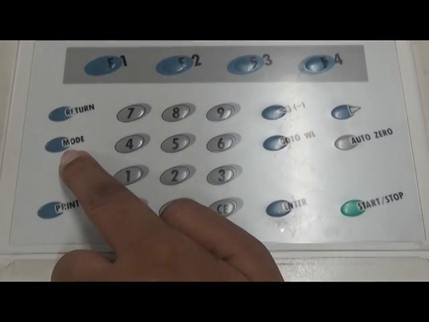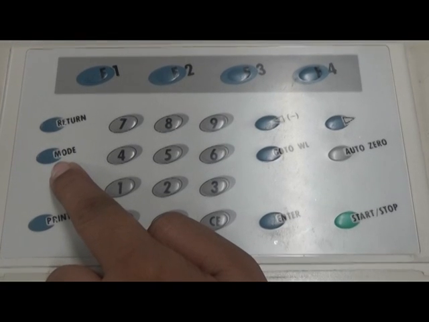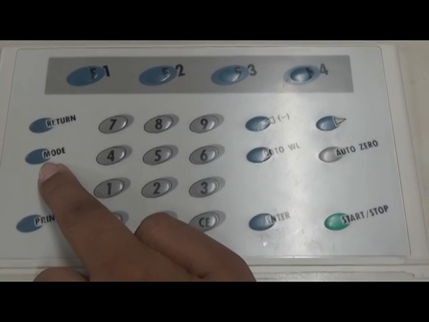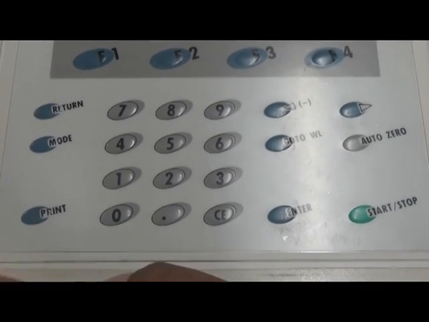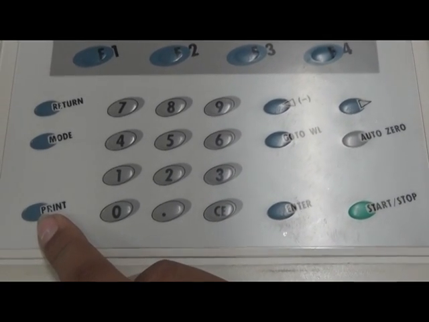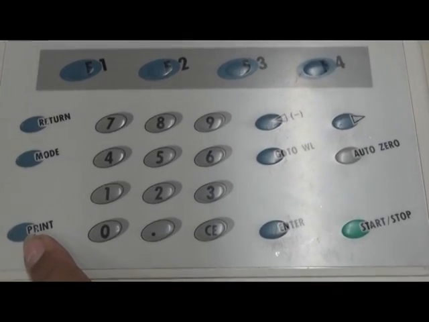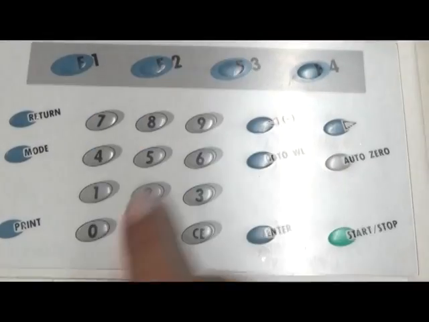This is called the mode key. Use this key to move from the parameter setting screen in each measurement mode to the main screen mode. This is called the print key. Use this key to output a hard copy of the monitor screen.